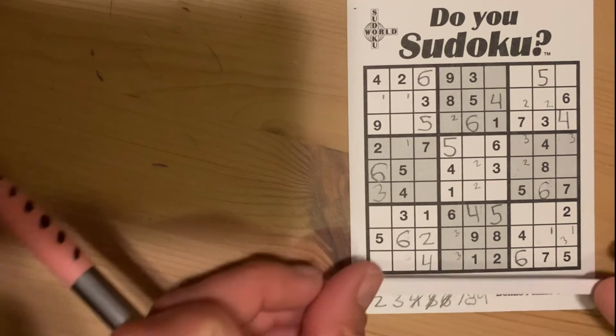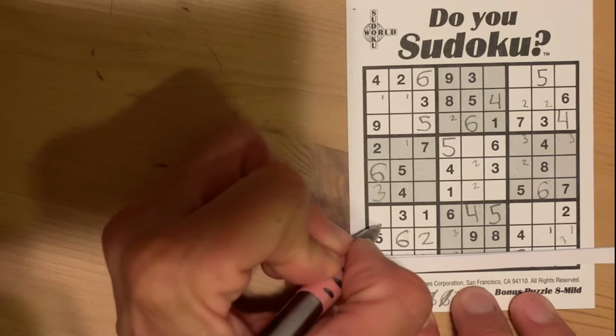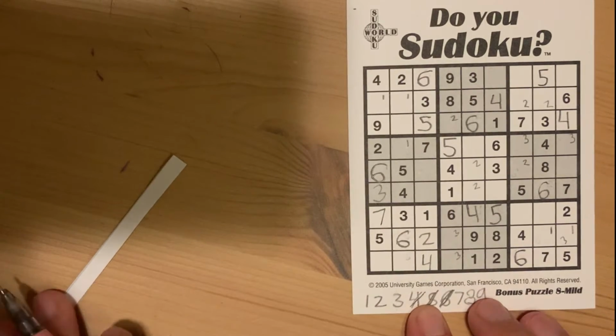This 7 eliminates all these squares. And this 7 confirms the elimination of those squares, leaving my answer to be here. 7 is here. With this new information, it starts a momentum.